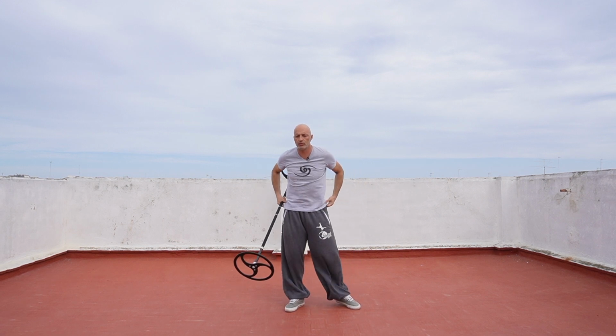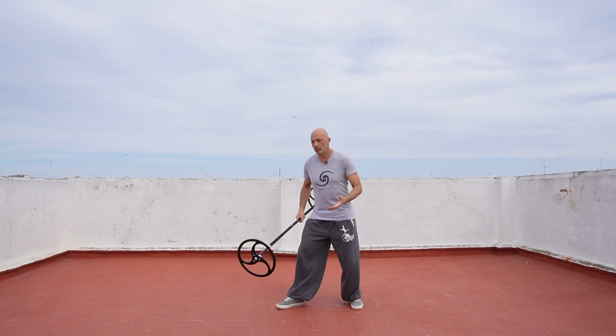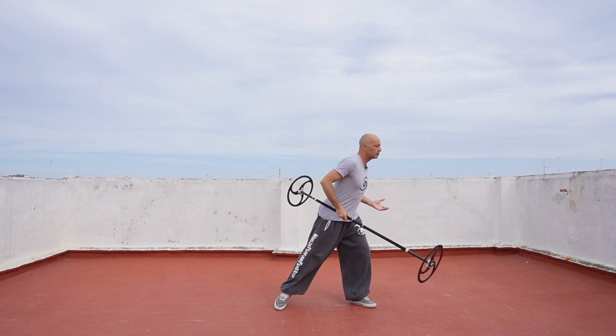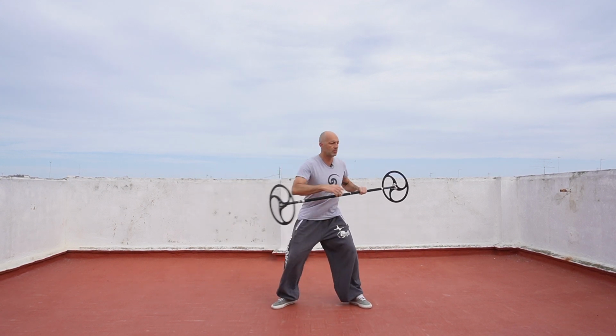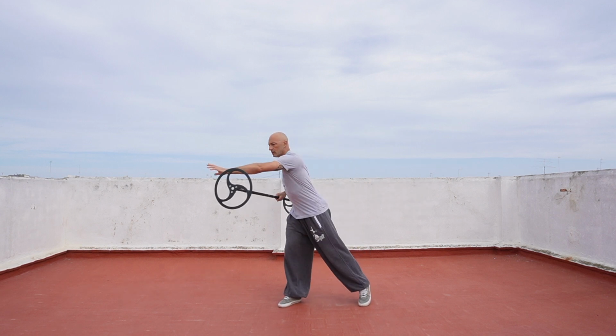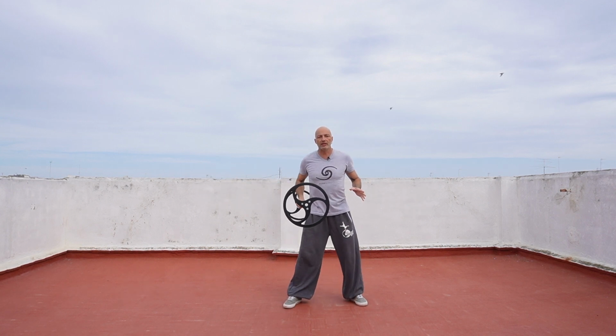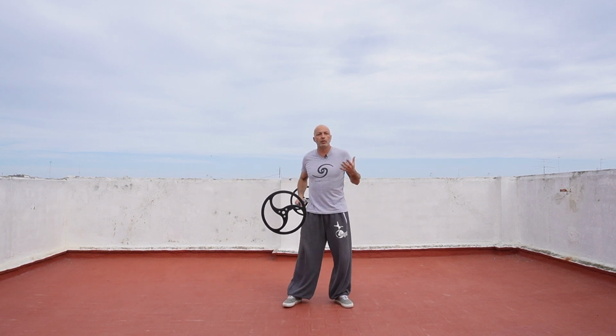The first way to do it is to rotate my upper body and to lean a little bit to go and search a position here. And the second is to maximize the rolling time.